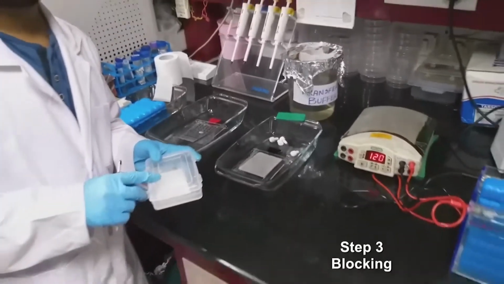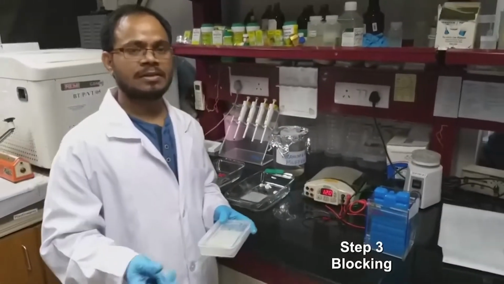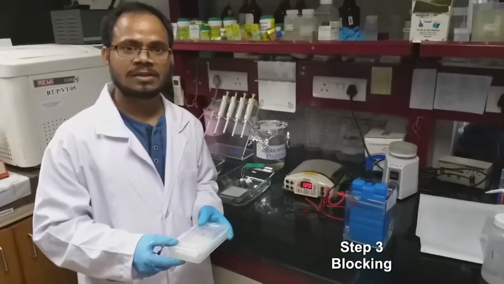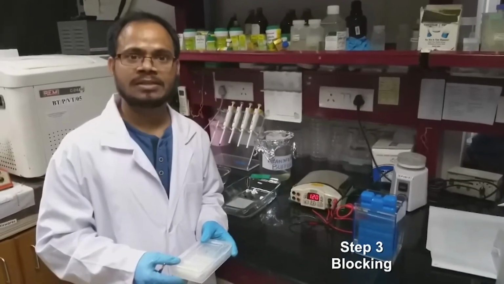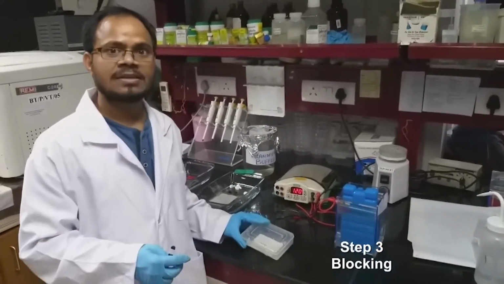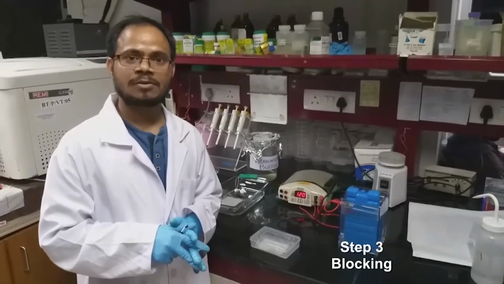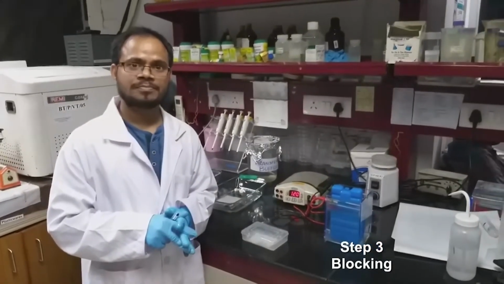In this condition, if you are keeping it at room temperature, it is for at least 2 hours. If you are keeping it at 4 degrees Celsius, you can keep it overnight. The blocking buffer contains skim milk or BSA along with Tween 20.